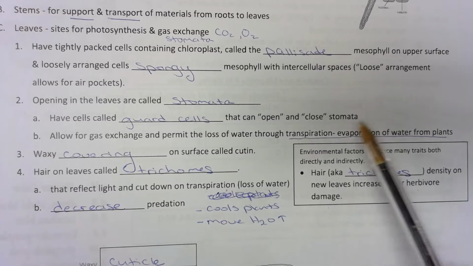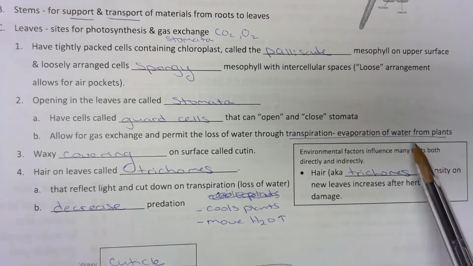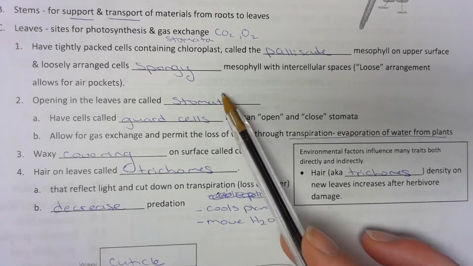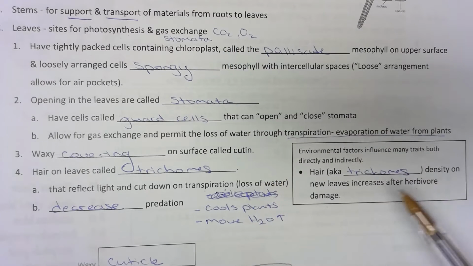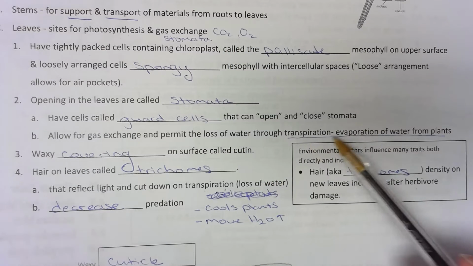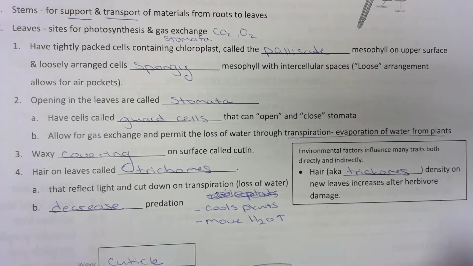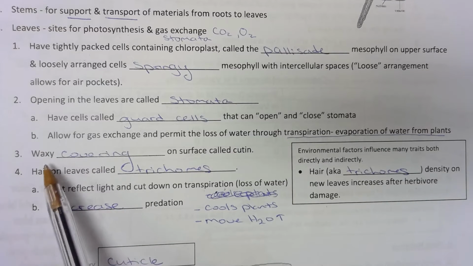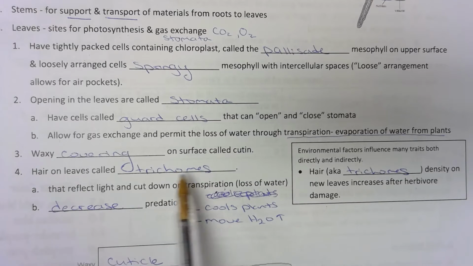Transpiration is the evaporation of water from plants, and that can also happen through the stomata. So that's what I was citing a second ago, of how the stomata are for gas exchange of these two. But you do also have evaporating water leaving the plant through those holes as well. And then there's that waxy covering on the surface of a leaf called cutin. And then leaves also have hairs on them, tiny little hairs called trichomes.